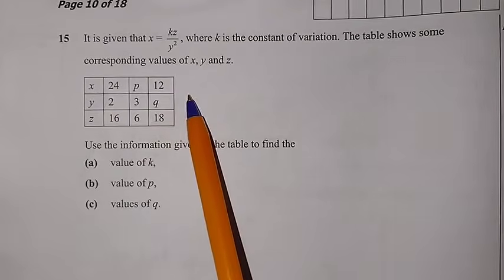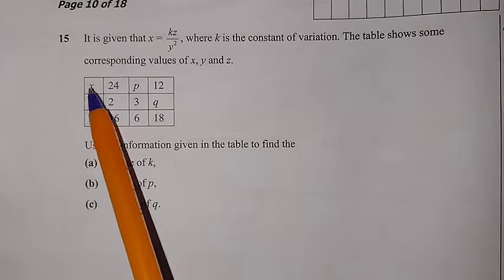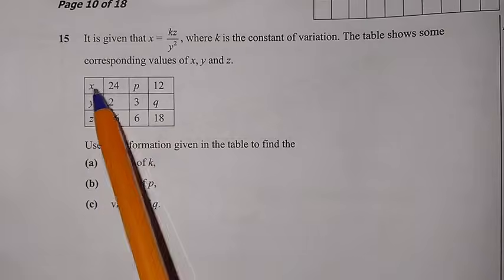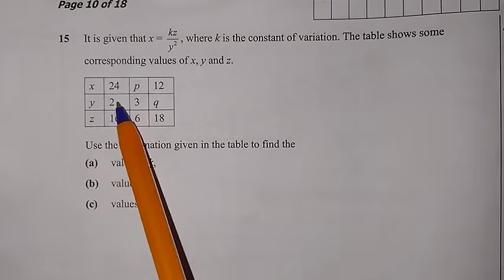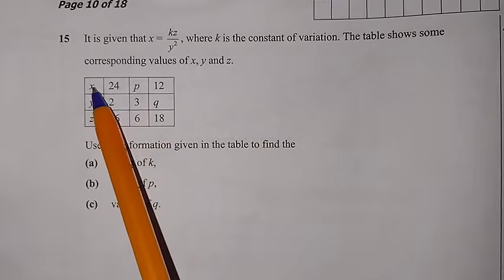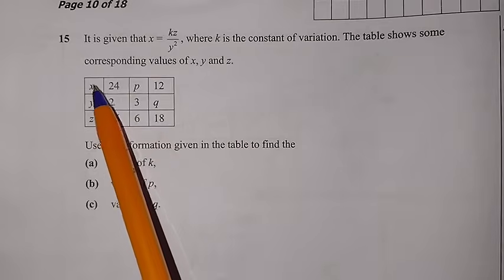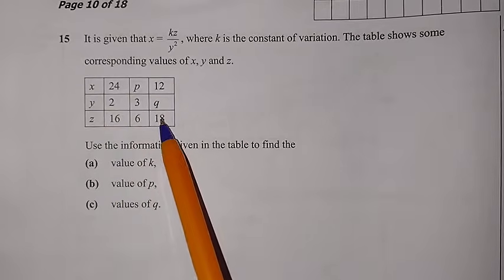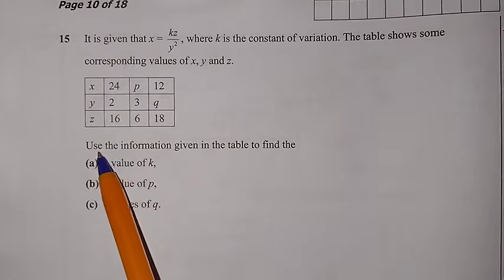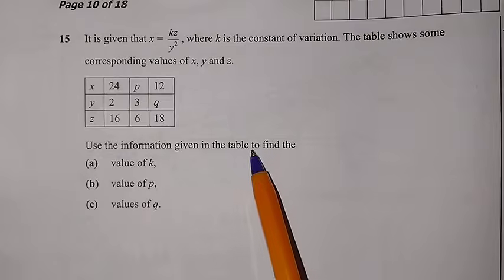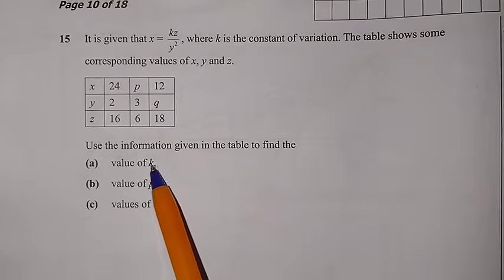So this is the table showing the corresponding values of x, y, and z. x is equal to 24, y is equal to 2, z is equal to 16. Again, x is equal to p, y is equal to 3, z is equal to 6. Again, x is equal to 12, y is equal to q, z is equal to 18. Use the information given in the table to find a value of k.